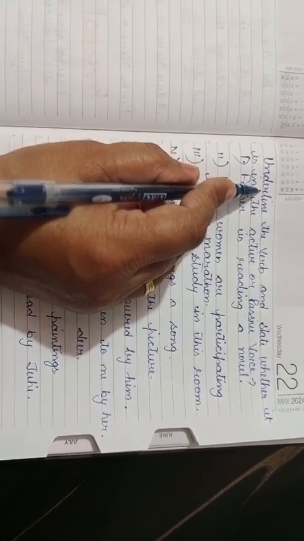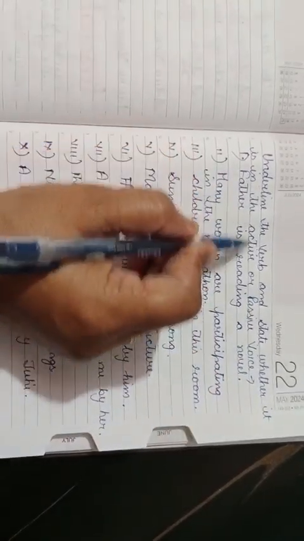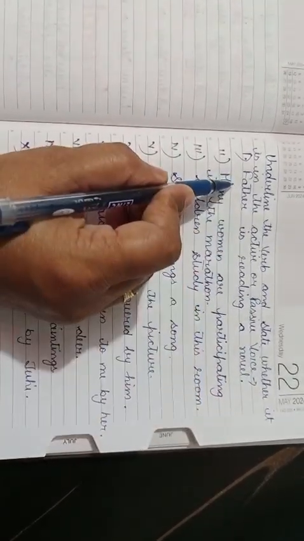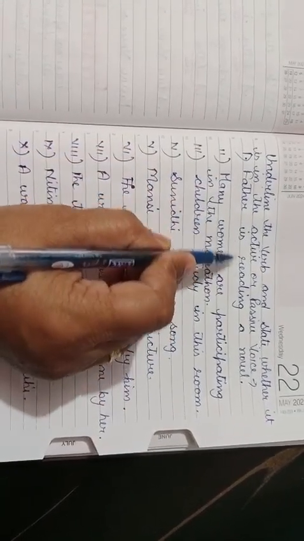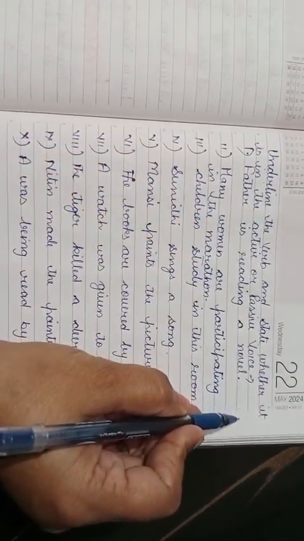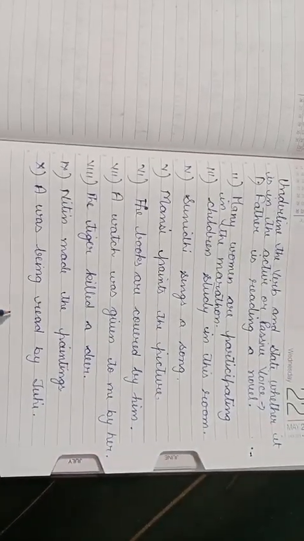Here the statement is underline the verb and state whether it is in the active or passive voice. First of all, you have to identify the verb from the sentence and you have to write in front of it whether it is used as an active or a passive voice. These are 10 sentences. Do it by yourself.